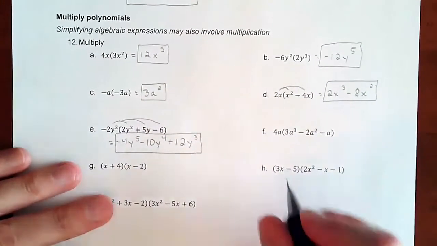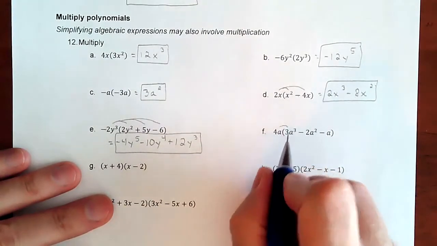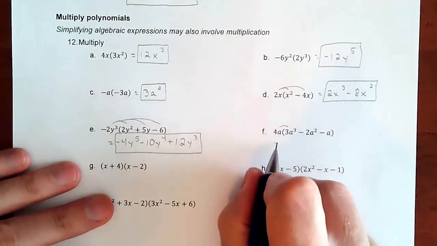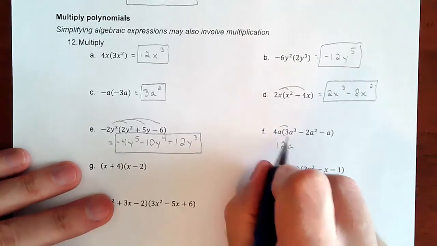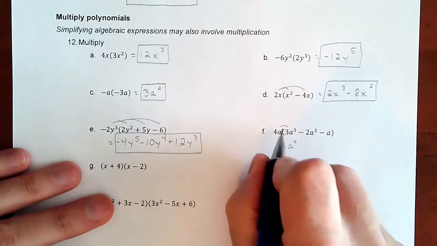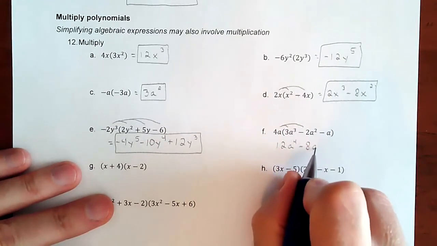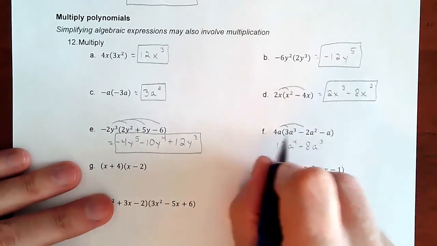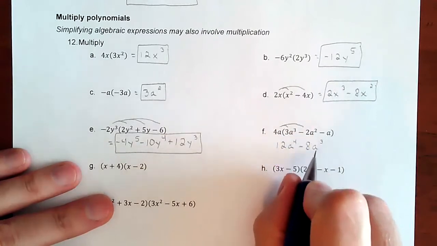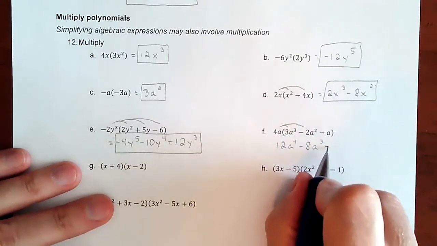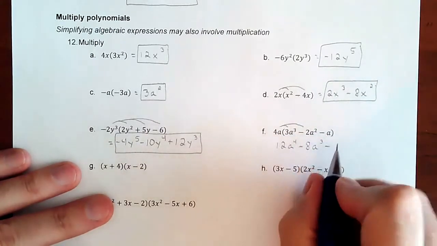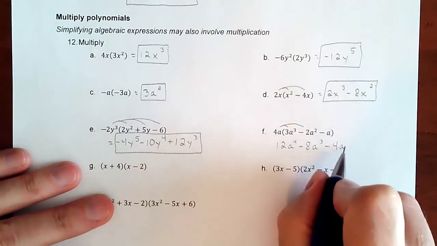All right, and then if you do this one, same thing. So we'll distribute that. So that's a 12a to the fourth. Distribute this, so that's a minus 8a to the third, because it's 4 times 2 is 8. 8 times a squared is a cubed. And then minus 4a times a is 4a squared.